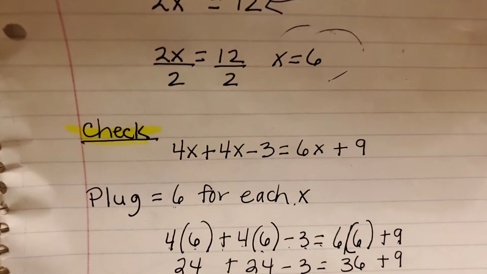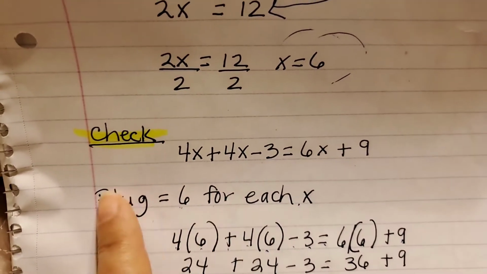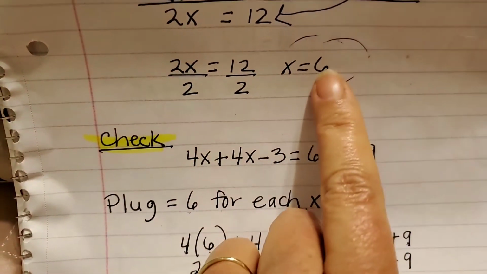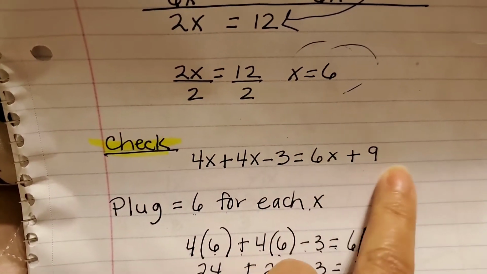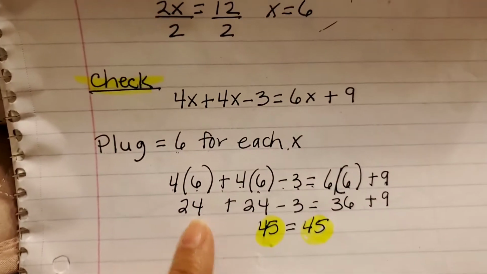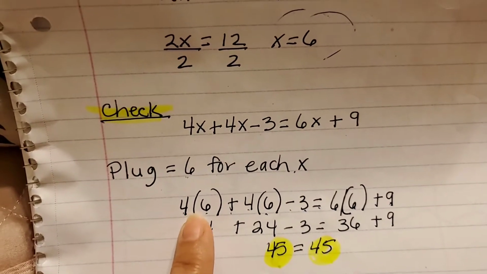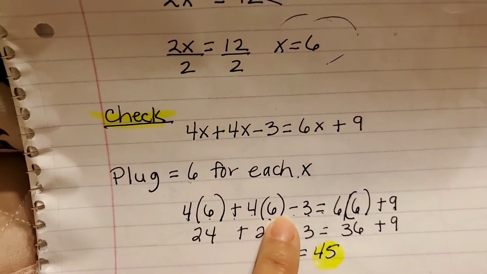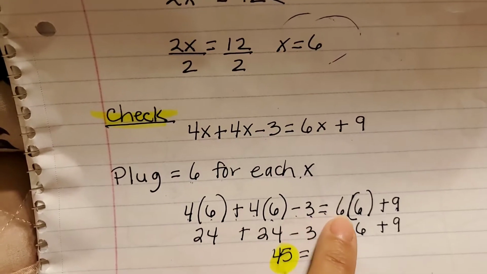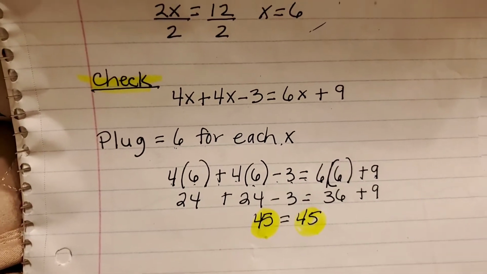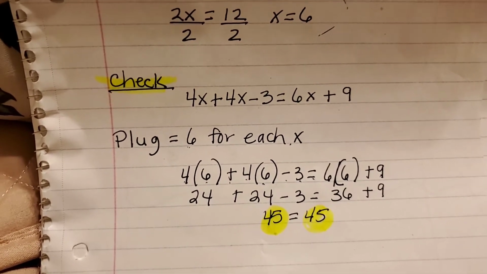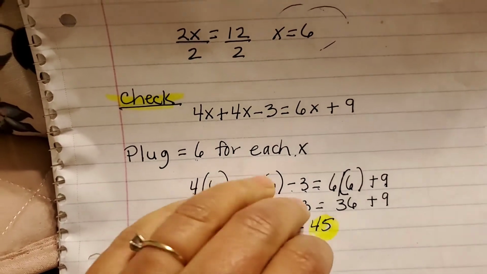If I want to check this problem, I'm going to plug in my 6, x equals 6, into each x. Don't leave the x's, get rid of the x's. So this is what it's going to look like. 4 times 6 plus 4 times 6 minus 3 equals 6 times 6 plus 9. Use your calculator, you're going to see that they do equal each other, okay, and that the answer is correct.